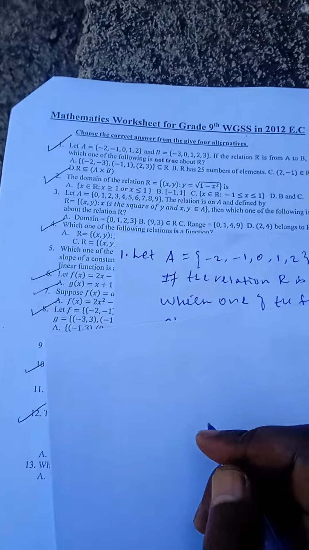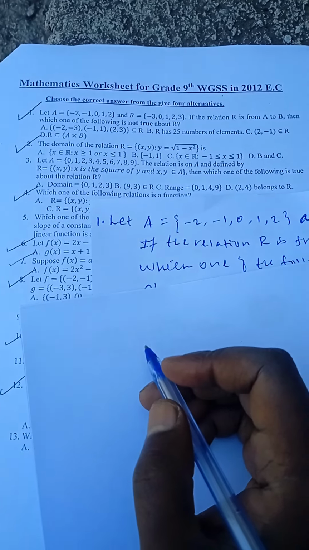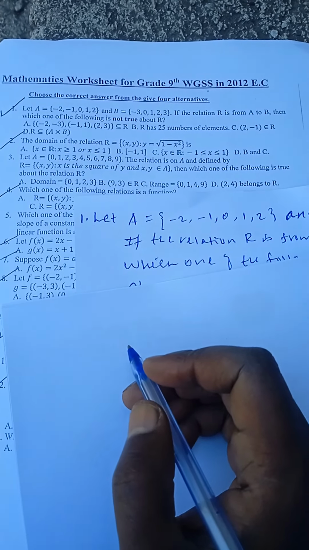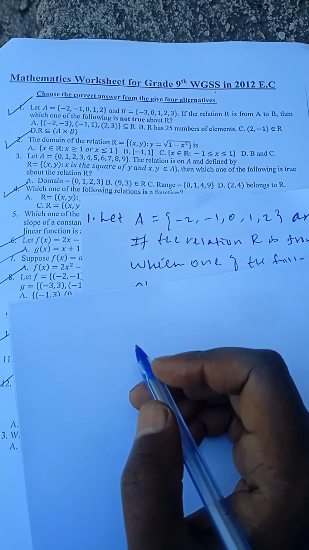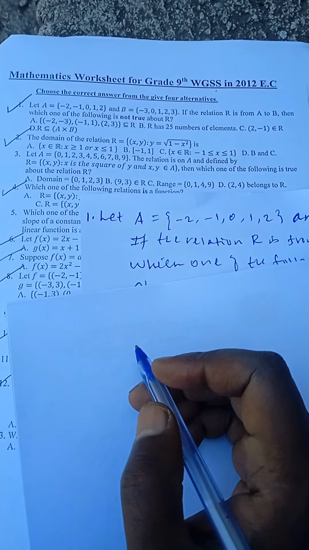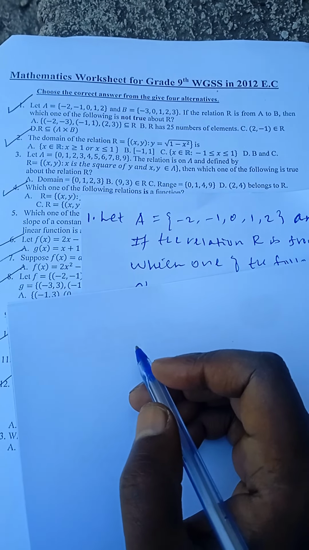Let A equal the set -2, -1, 0, 1, 2, and B equal the set -3, 0, 1, 2, 3. If the relation R is from A to B, then which one of the following is not true about R?